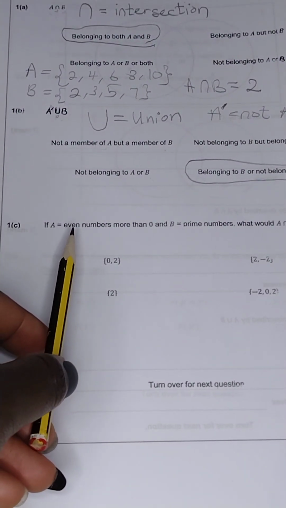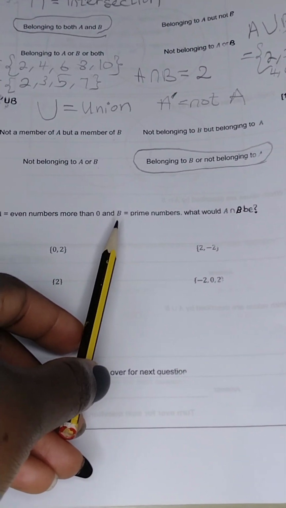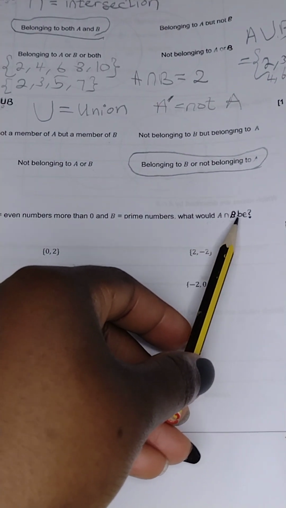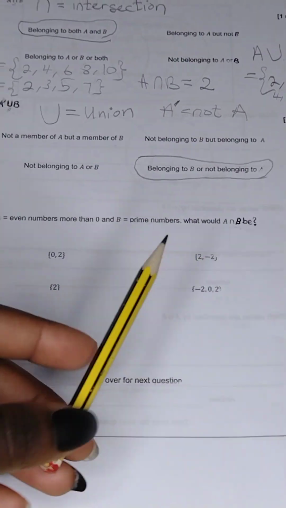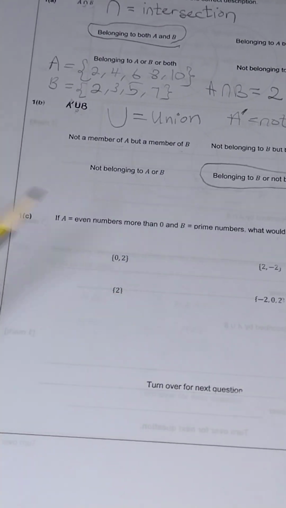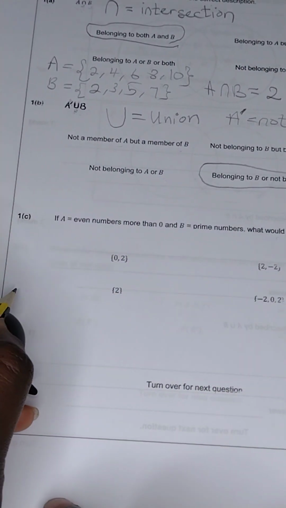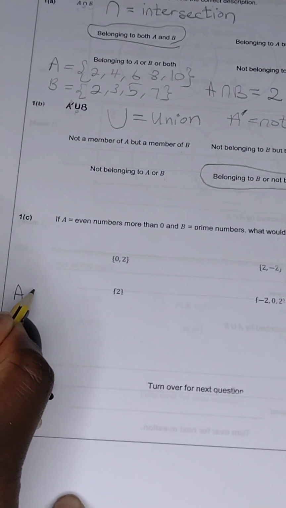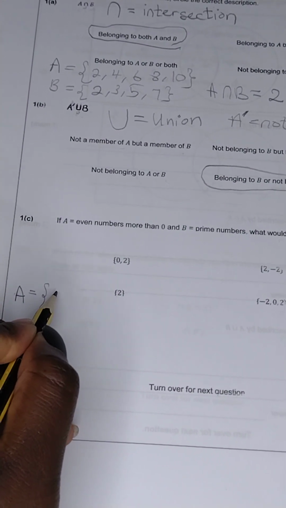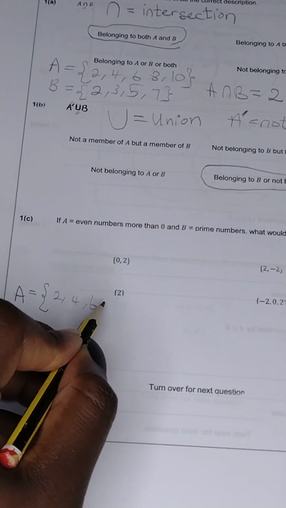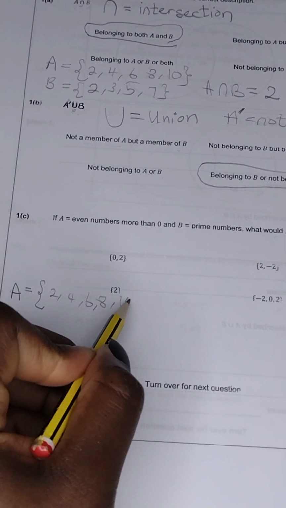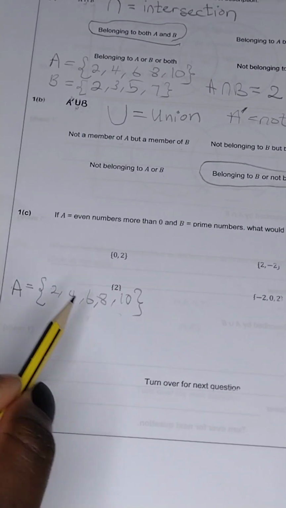If A is even numbers more than 0 and B equals prime numbers, what would A intersection B be? Alright, so what will that be? First, let's look at A: even numbers that are greater than 0. Of course, we can't write everything, so let's take the first few even numbers: 2, 4, 6, 8, because they said it has to be greater than 0, 10. In fact, I think we're just going to take the first 5.